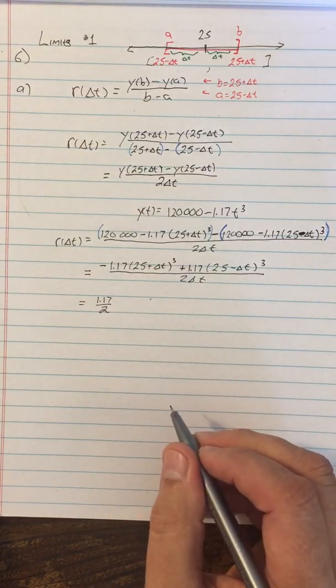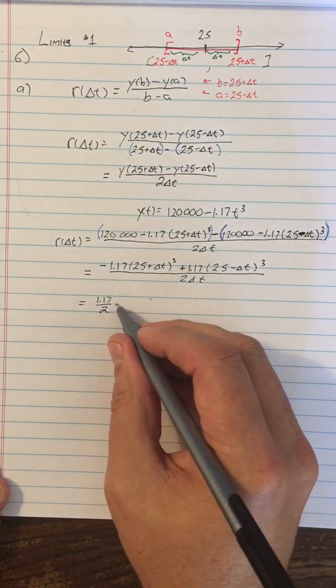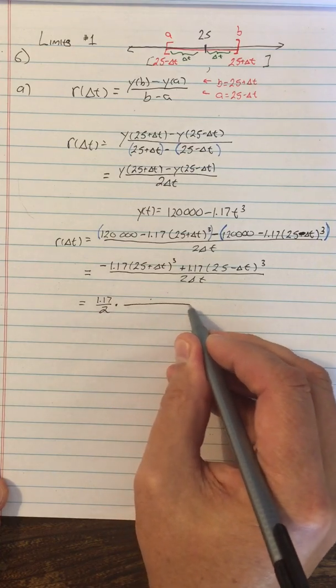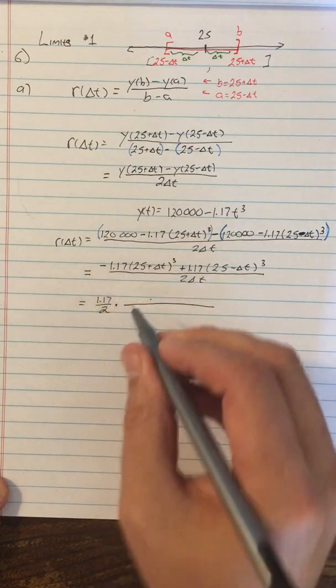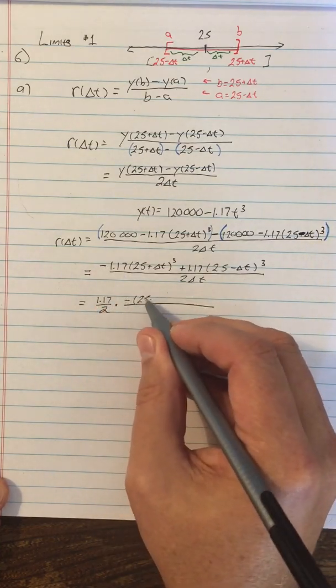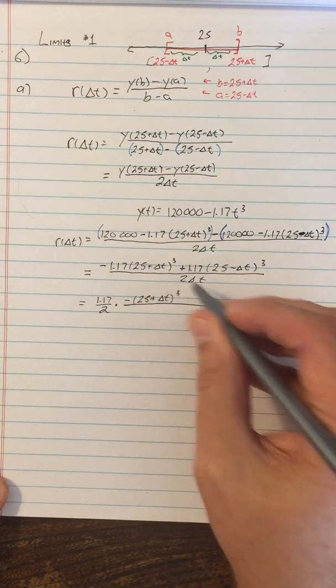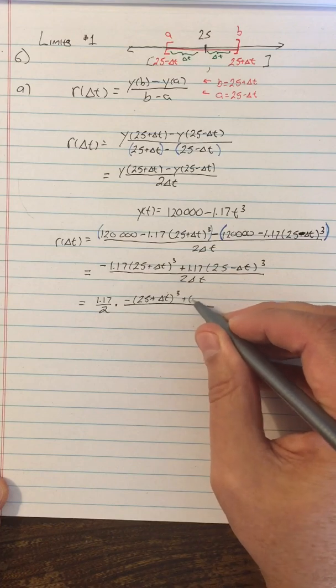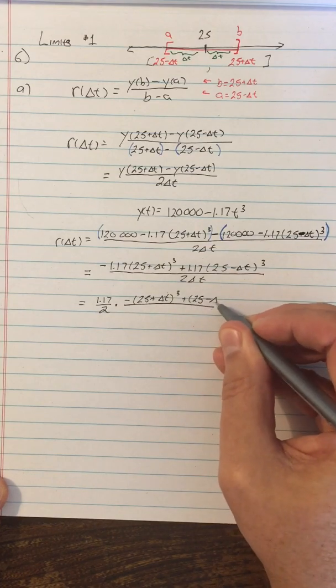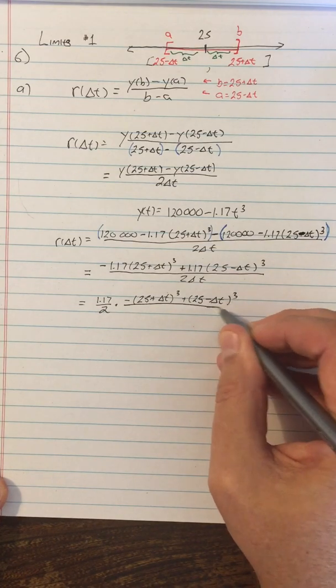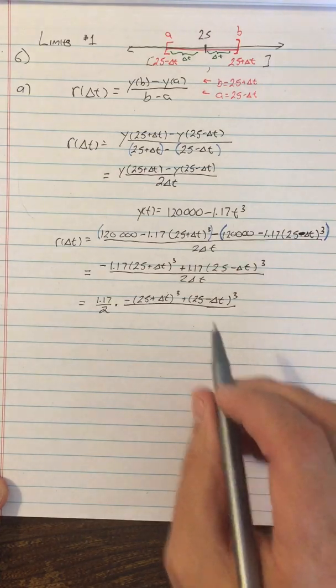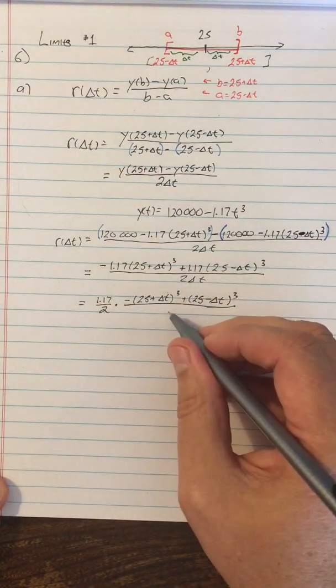So I'm going to have 1.17 over 2 times, and then I just have negative this guy, so negative 25 plus delta t cubed, and then plus for this term, plus 25 minus delta t cubed. And in the denominator, since I factored the 2 out, I just have delta t now.